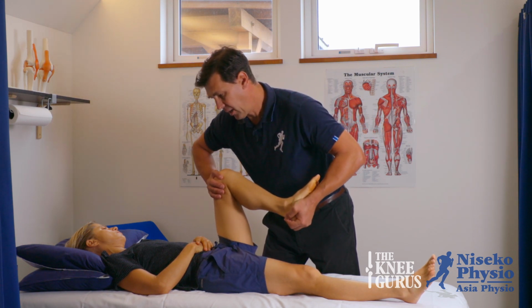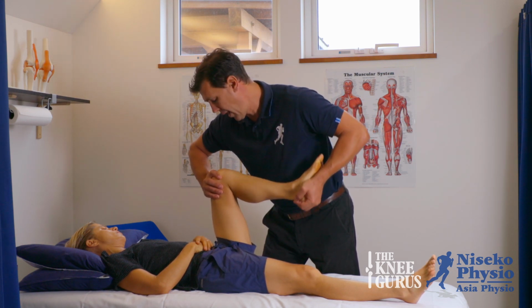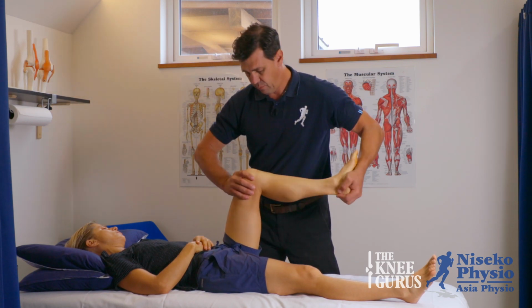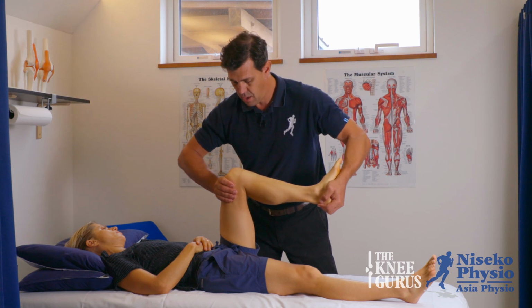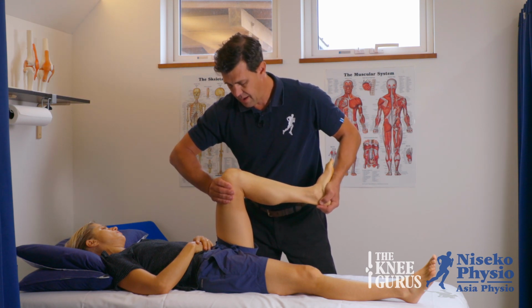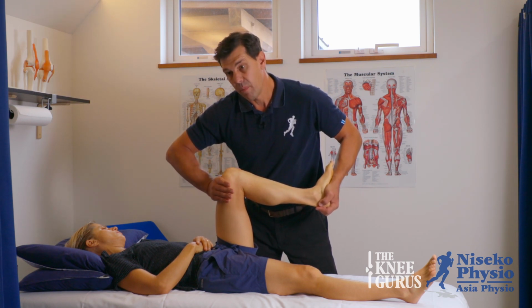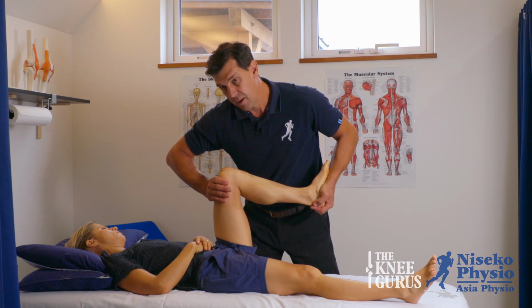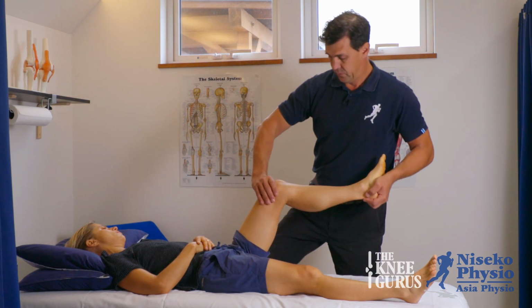We can change the angle to test the medial or lateral meniscus. Once again, we've got to be careful we don't get a false positive, because sometimes as we get in there and compress the medial meniscus, we're also stretching the MCL. So sometimes a torn MCL can cause pain there as well. So just be careful of that.